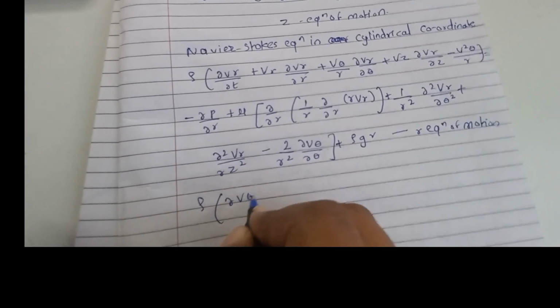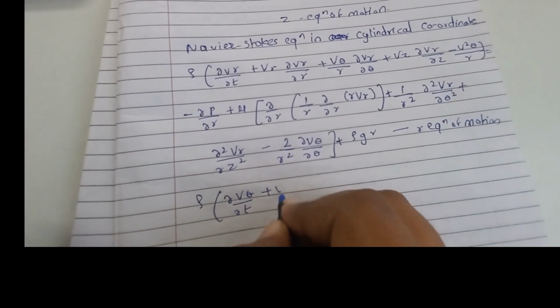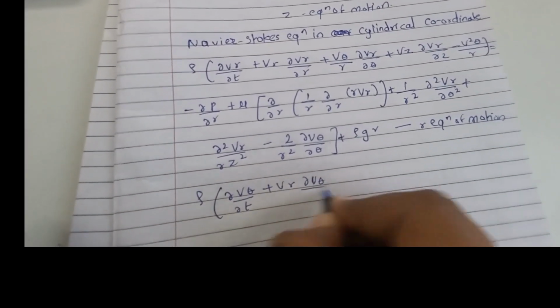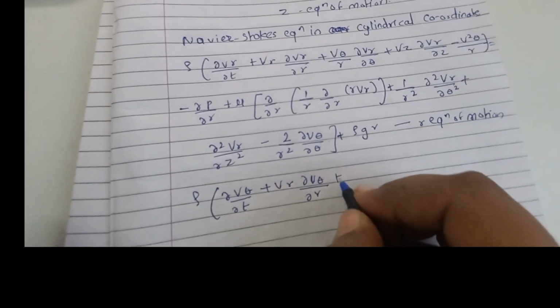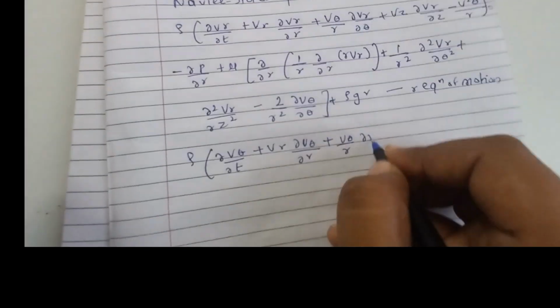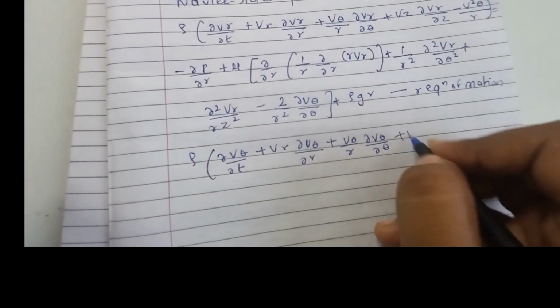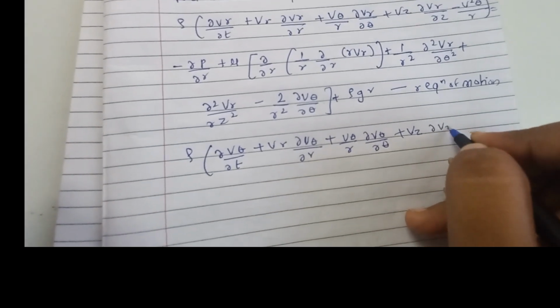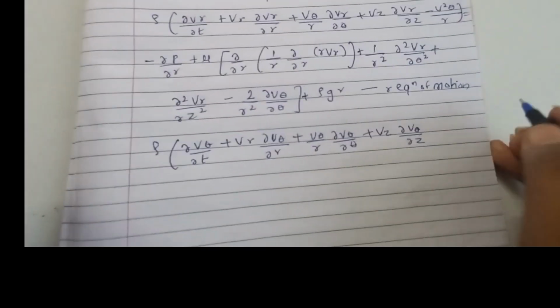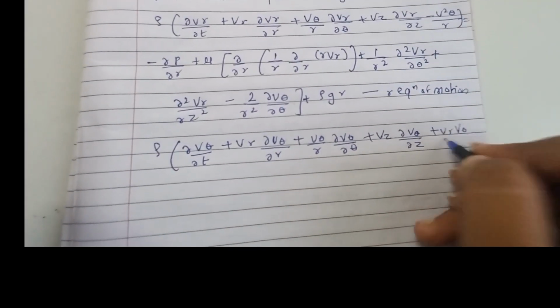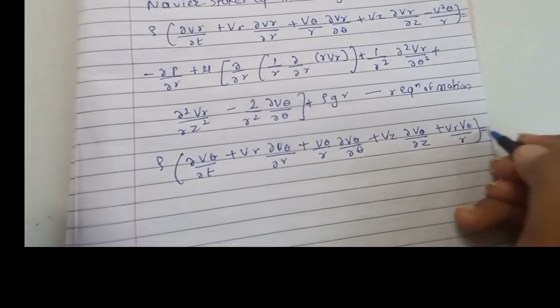First, we write the theta equation of motion: density into del v theta upon del t plus Vr into del v theta upon del r plus v theta upon r into del v theta upon del theta plus Vz into del v theta upon del z plus Vr into v theta upon r. That is the left hand side term.